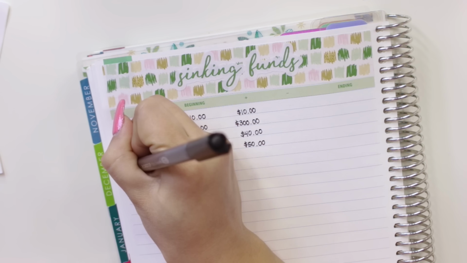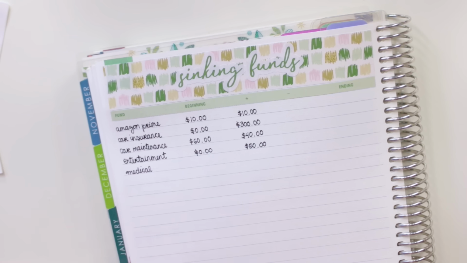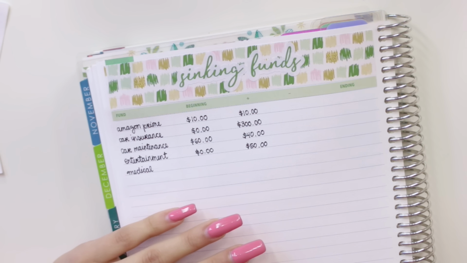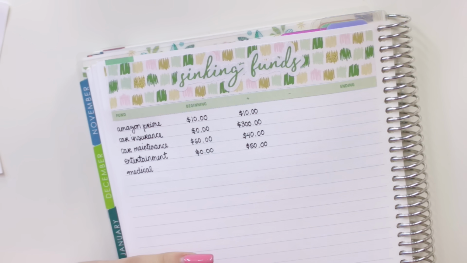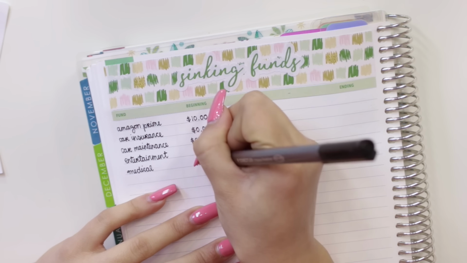Next, I have my medical fund. I actually thought that I was going to use this medical fund last month because I did go to a doctor's appointment, but it was a physical and I totally forgot that for physicals you don't have to pay a copayment. So I didn't end up using any of the money. So I am beginning with $35.